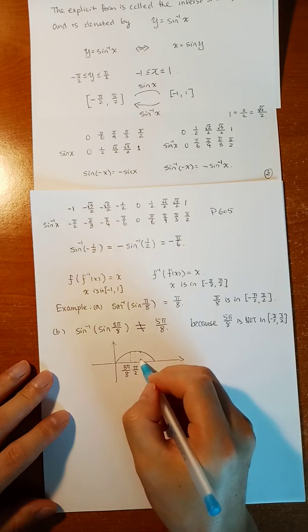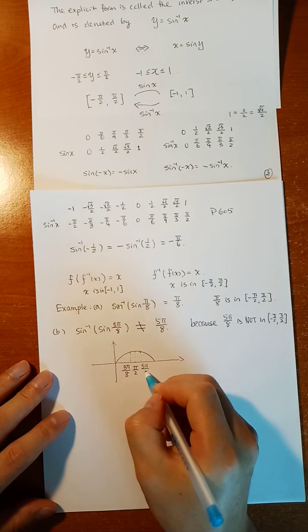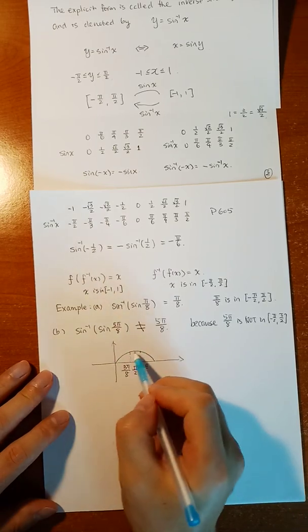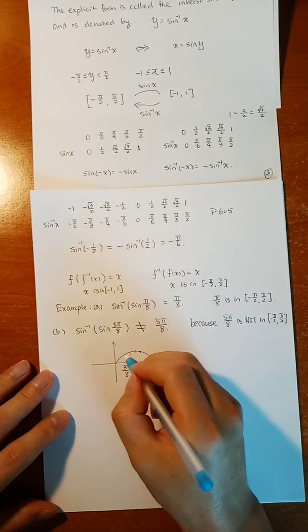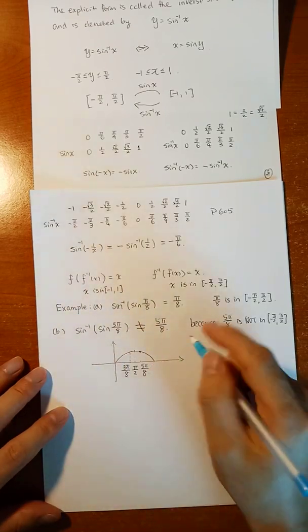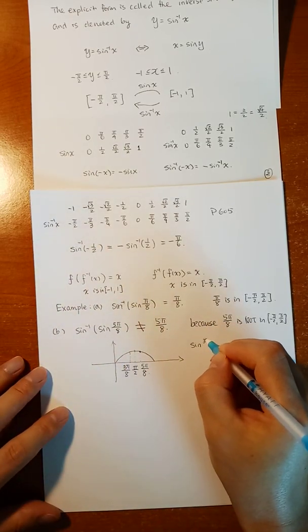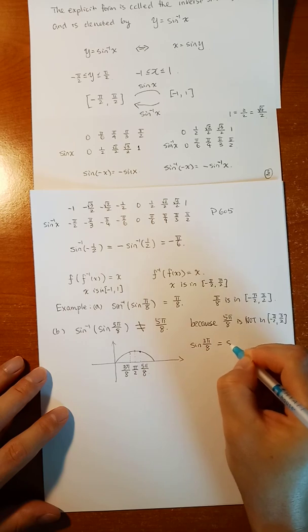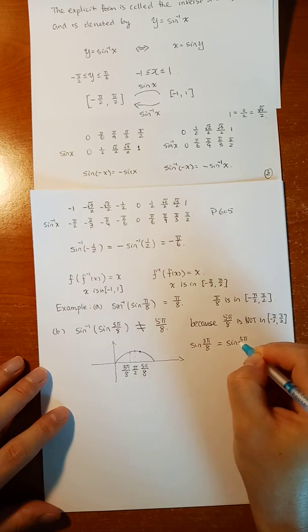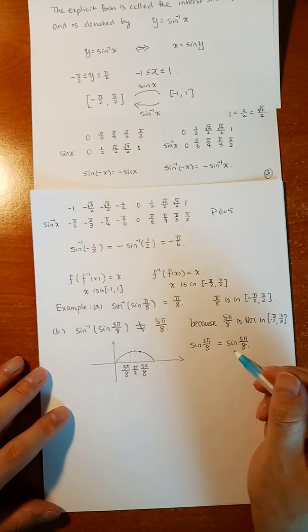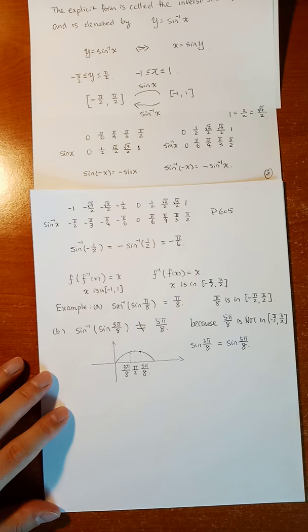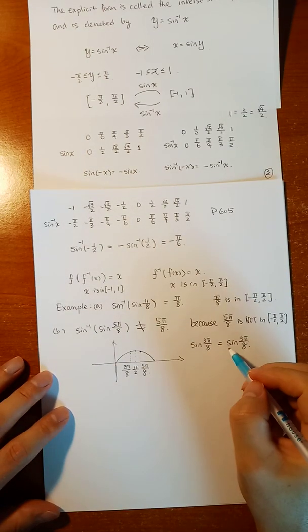This is 5 pi over 8. So from the geometry, you know that this is a like up-down process. So sine 3 pi over 8 is equal to sine 5 pi over 8. Okay, so in this part, there are two angles. They share the same value.